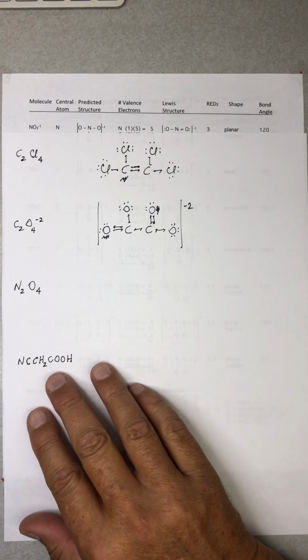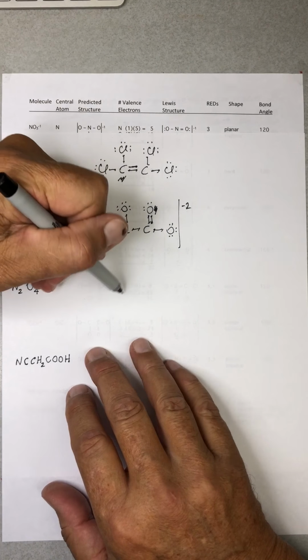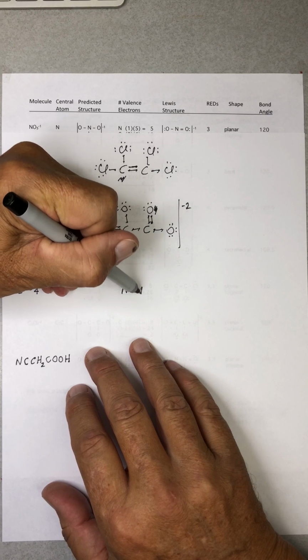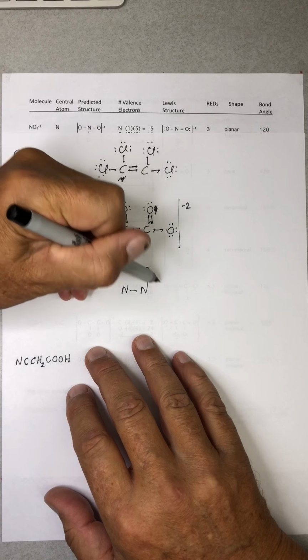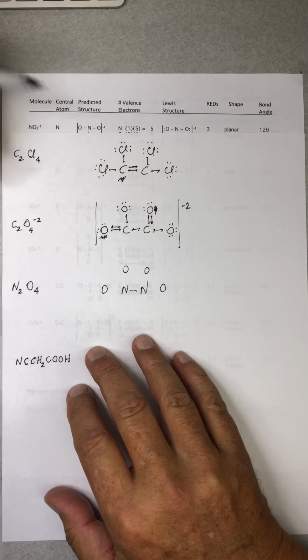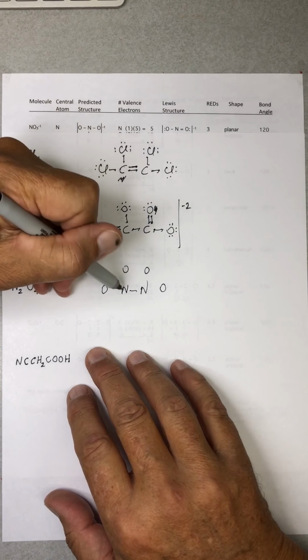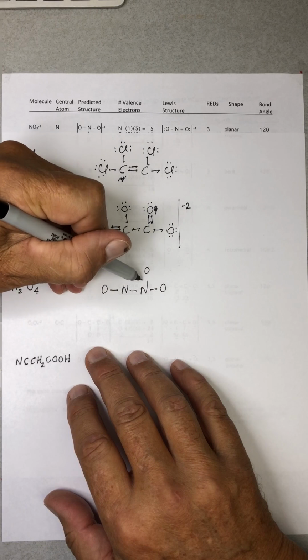Then, nitrogen tetroxide. Again, I have to recognize that there's 2 central atoms. So I got 4 oxygens around it, in some kind of a symmetrical way. Then they're all covalently bonded.